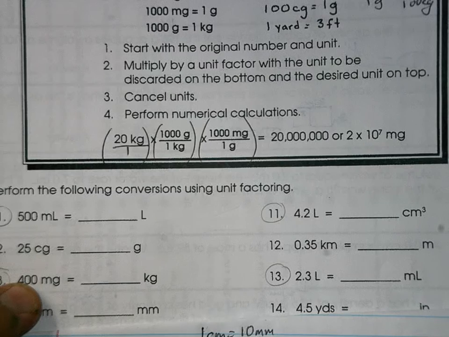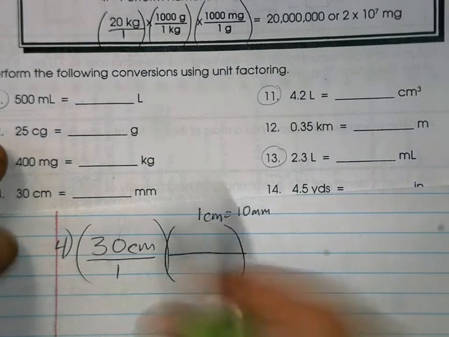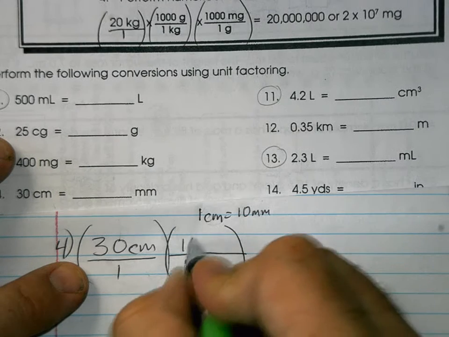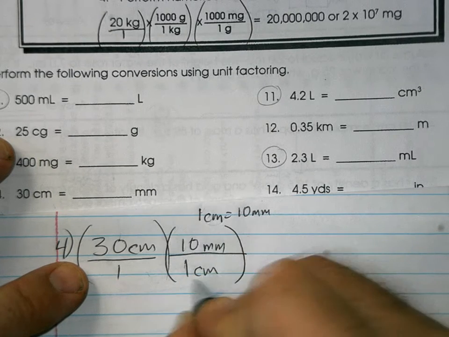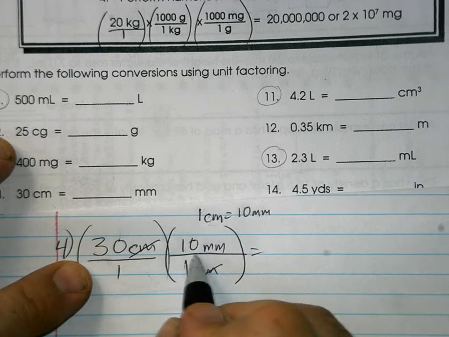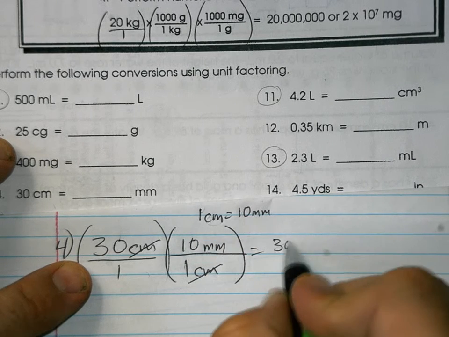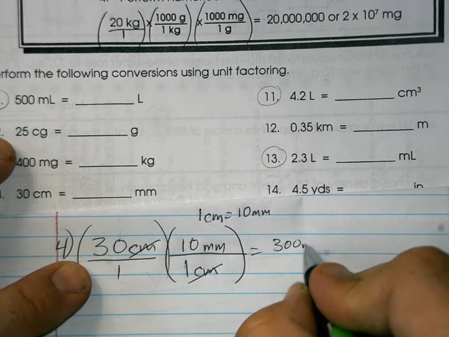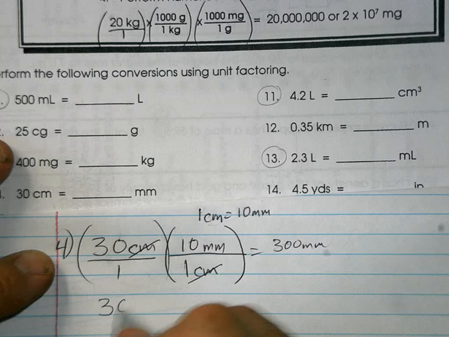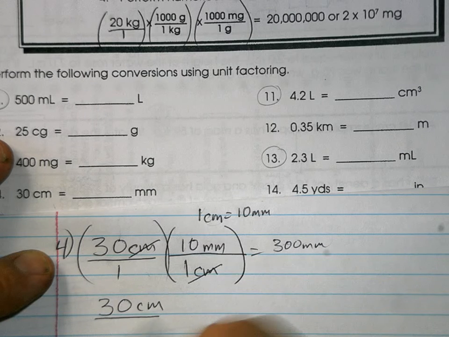So we want to get centimeters canceled out, so we want to put 1 centimeter is 10 millimeters, and that'll cancel there, and so now we'll do 30 times 10 will be 300 millimeters. Now, if you didn't know this little trick, what you might have had to have done is say, okay, you had 30 centimeters over 1 is our given.